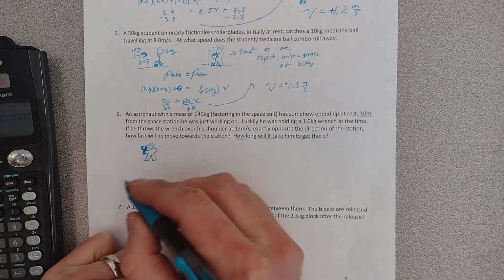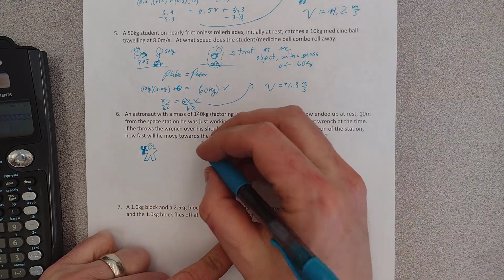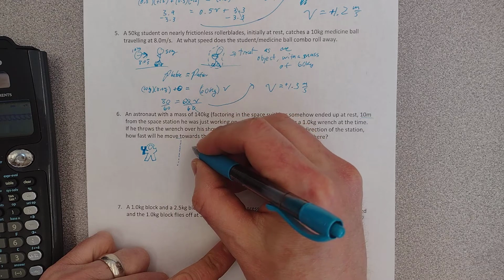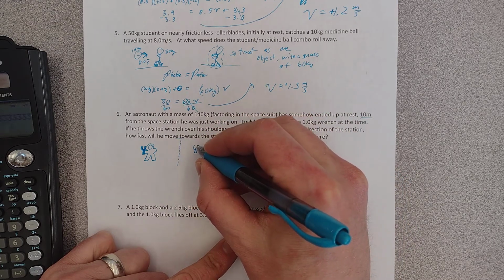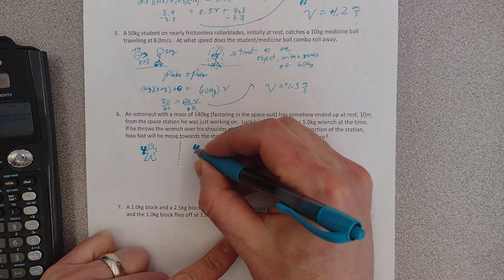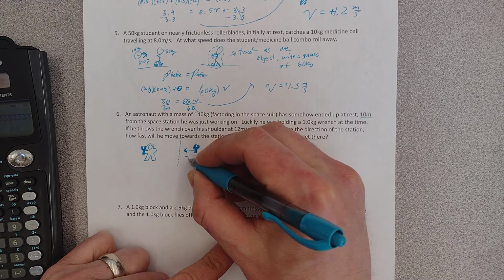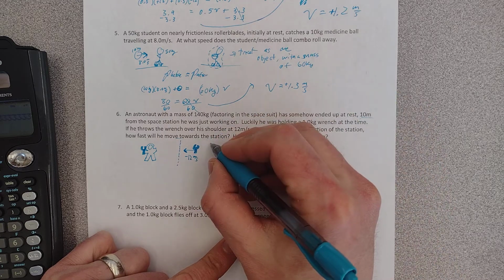All right, so let's just start off with the before and after. So before, the astronaut's just sitting there with the wrench, not moving. After, what happens is the astronaut throws the wrench, right? It's all kind of silly. It gets thrown to some velocity. That velocity is 12 meters per second, and since the way I drew it, it's going that way, I'm going to make it negative 12.